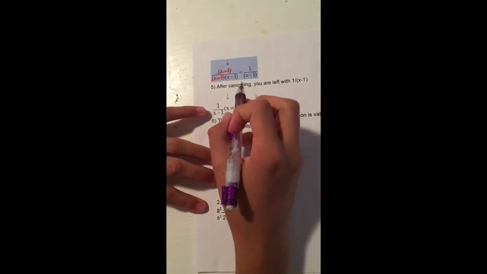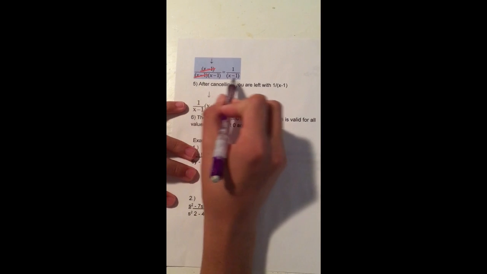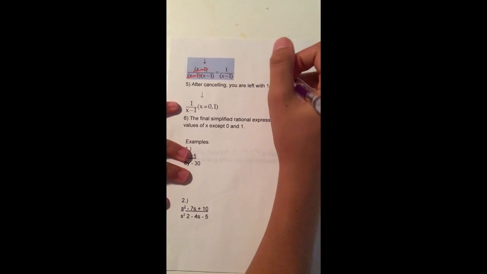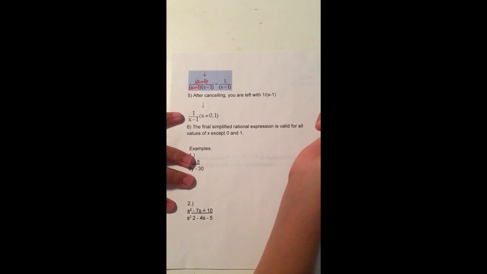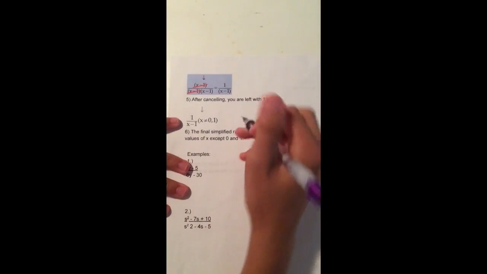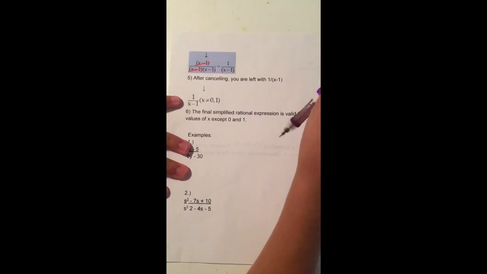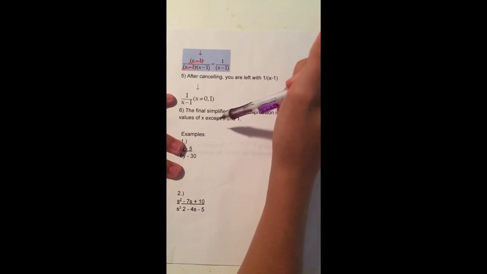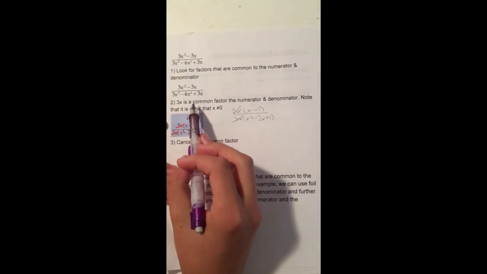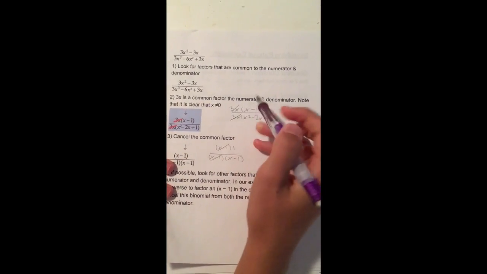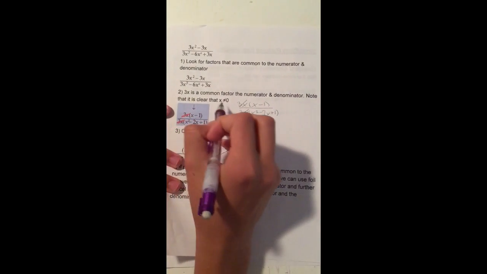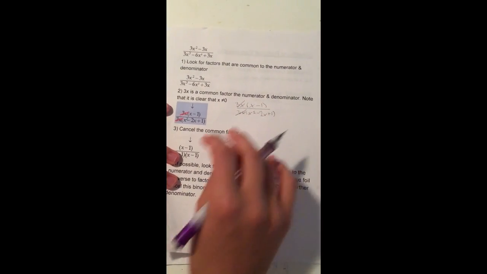Okay, so here it shows what happens. You cancel them, and after canceling, you're left with 1 over x minus 1. And so the final simplified rational expression is valid for all values of x except 0 and 1. In the beginning here, it says 3x is a common factor for the numerator and denominator. Note that it is clear that x cannot equal 0.